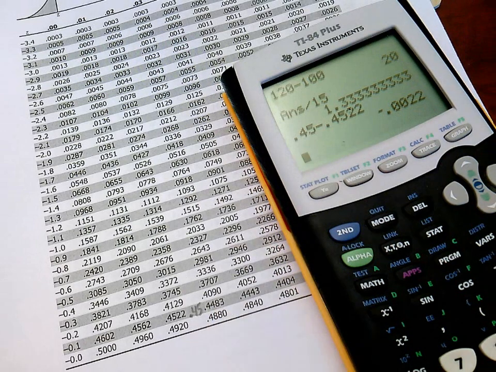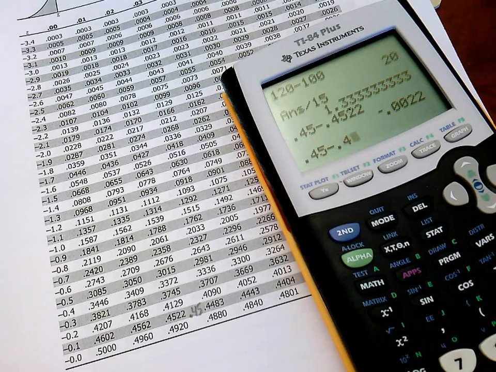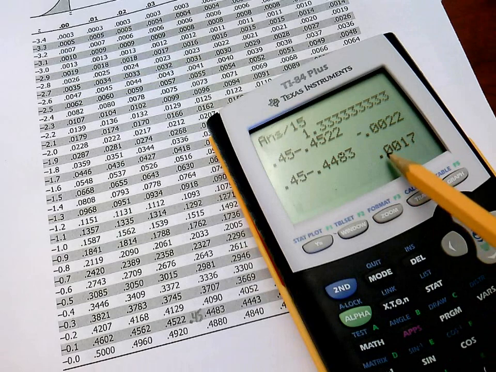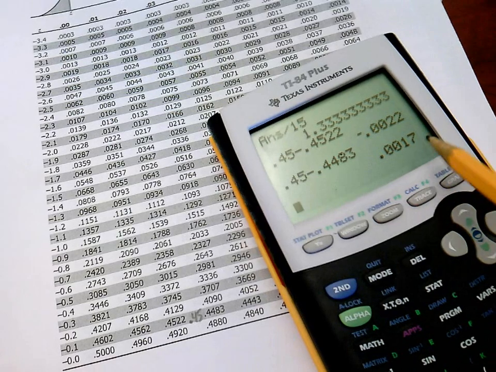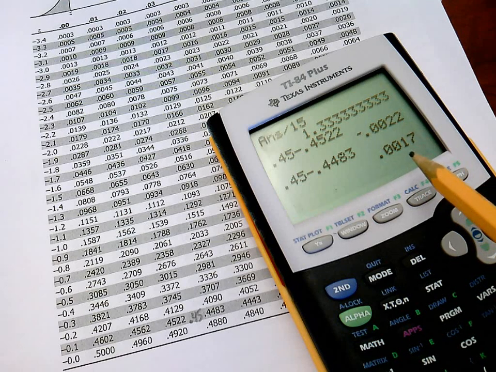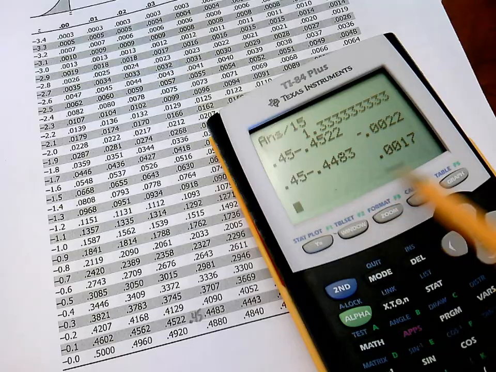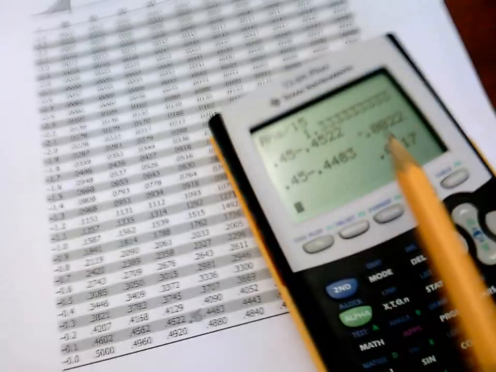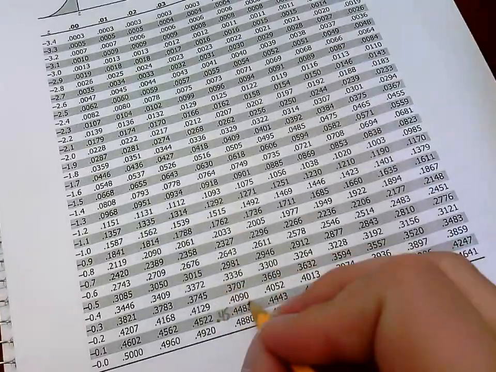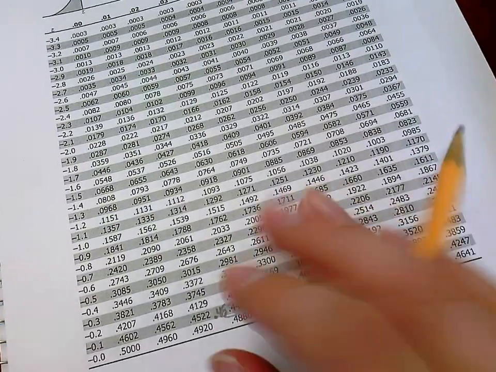Now I'm going to do the same thing with the other one: 0.45 minus 0.4483 gives me a difference of 0.0017. We want the one that's the smaller difference. It should be the second one. So 0.4483 is the number we want to use.